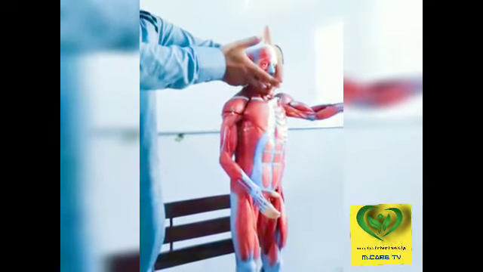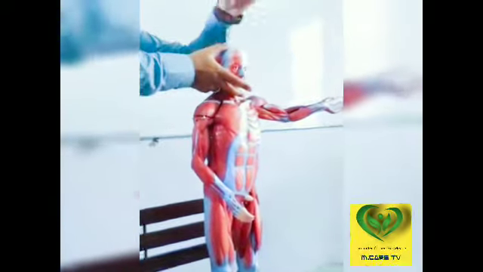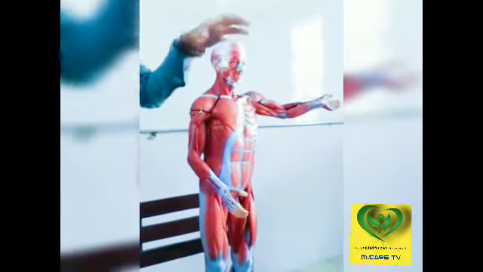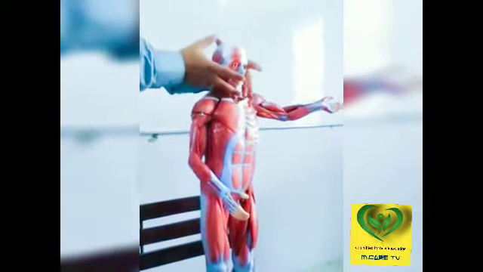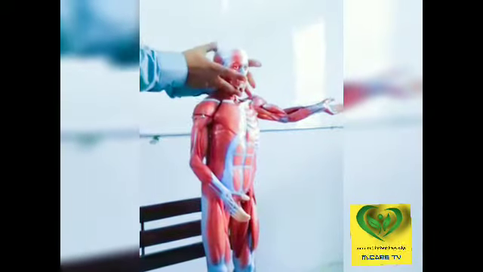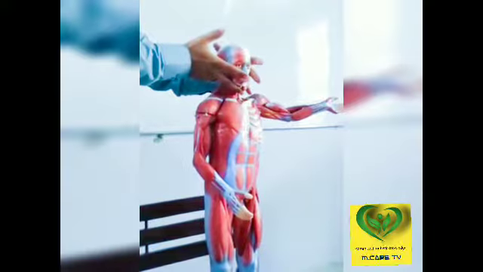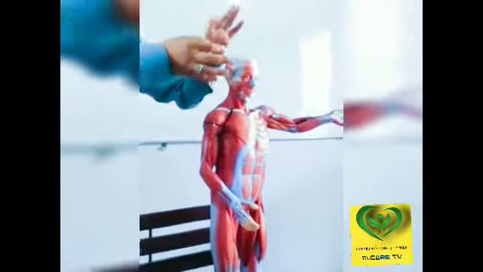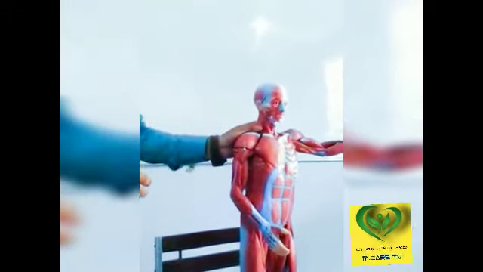Now give an intermittent traction while continuously watching the patient's discomfort. Not too much traction applied at one time. Slowly and gradually you can apply traction to the patient. It will increase the vertebral space and ease the pain.